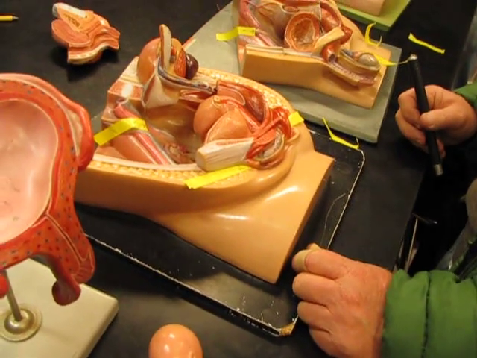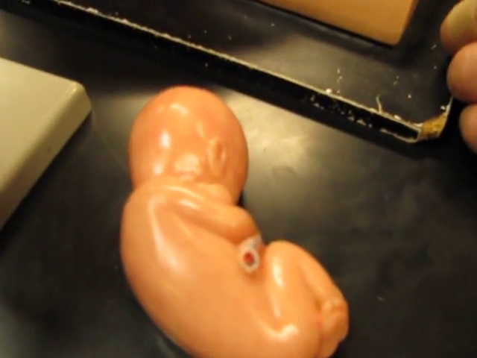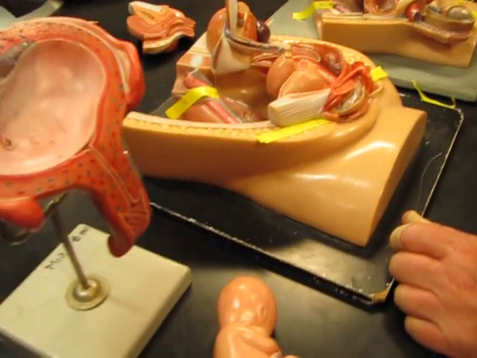Trying to find a baby. No, I was looking at this one going, there's two umbilical arteries and one umbilical vein. The umbilical arteries are blue and a little hard to see. I'd probably go for a little bigger one, but you can see it.